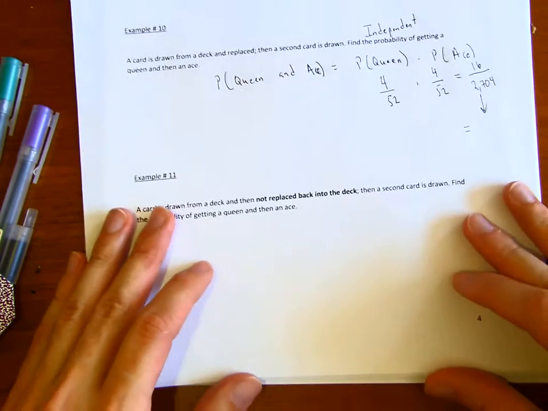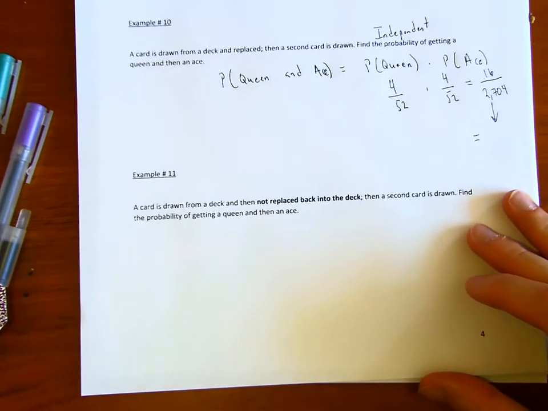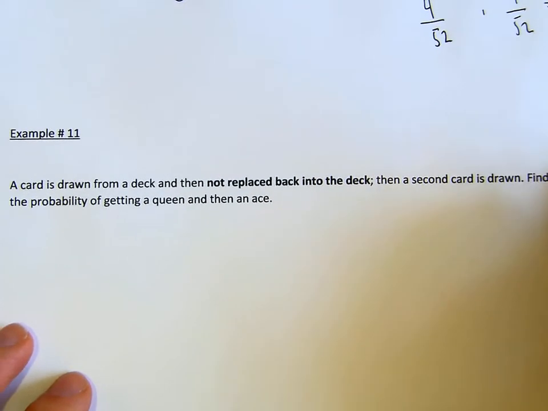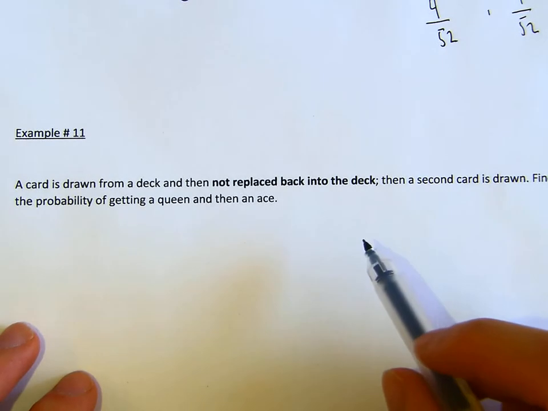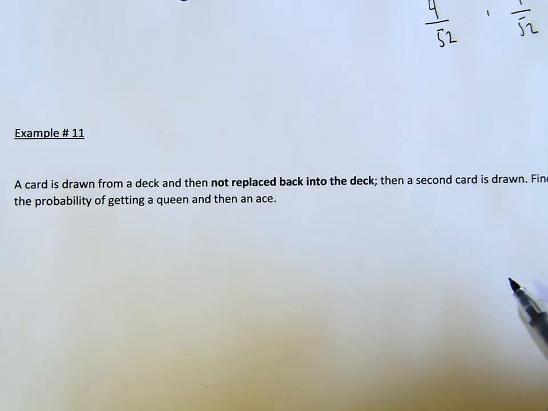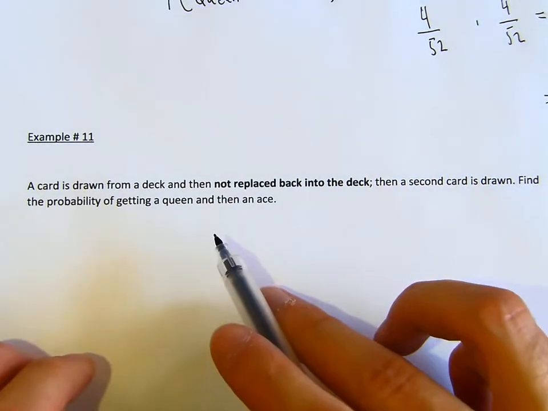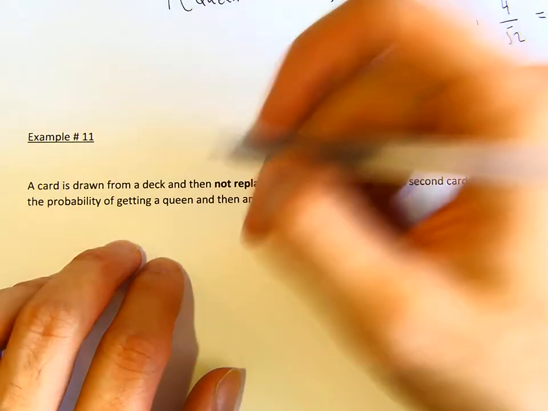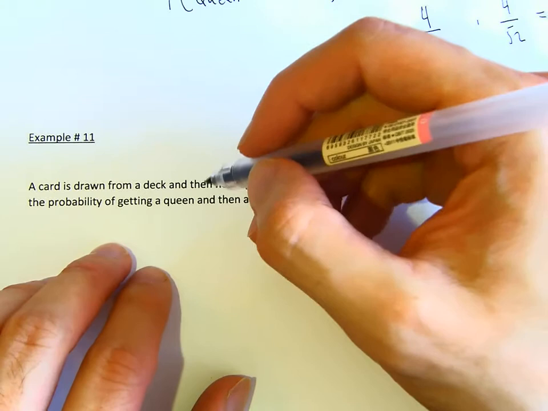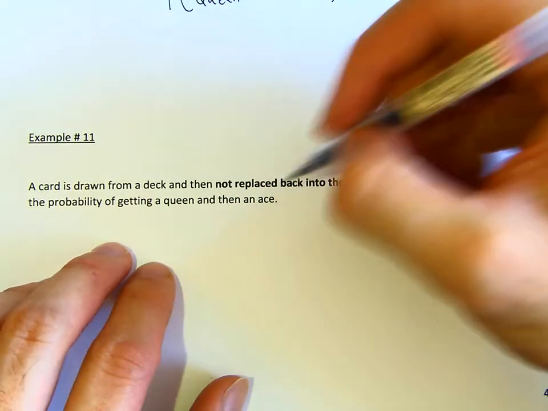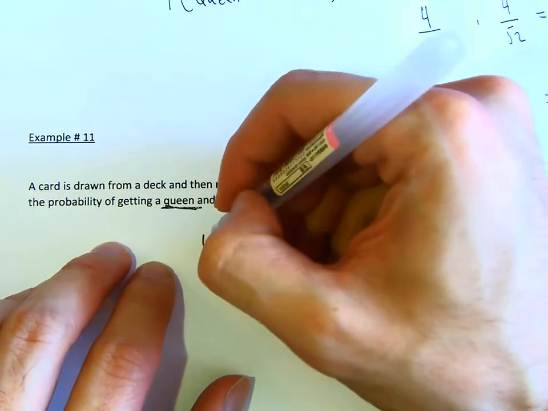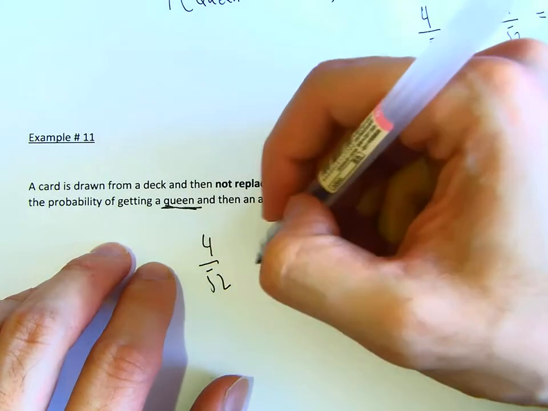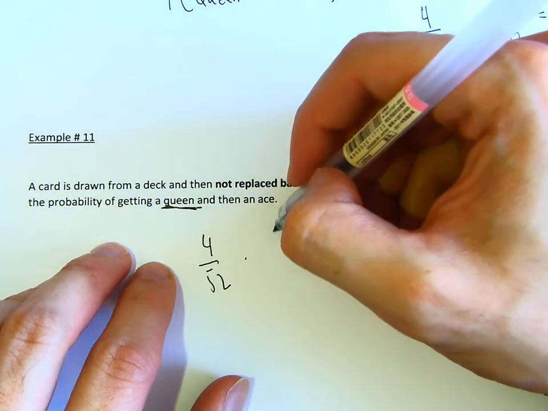So we could also do this example here as well. It's saying a card is drawn from a deck and then it is not replaced back into the deck. And then the second card is drawn. Find the probability of getting a queen and then an ace. Okay, so it's very similar to the previous one. Pause the video and try and do it yourself. But notice that what's the probability of getting that queen? It's 4 out of 52. But now you're not replacing the card back into the deck. And then how many aces are there?